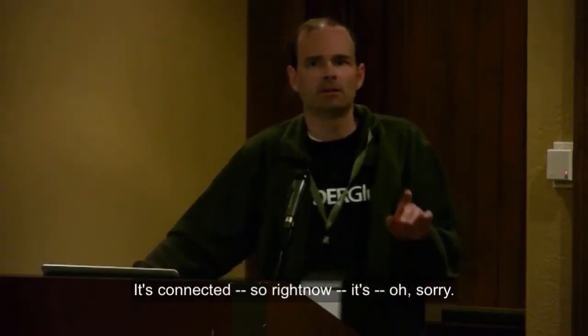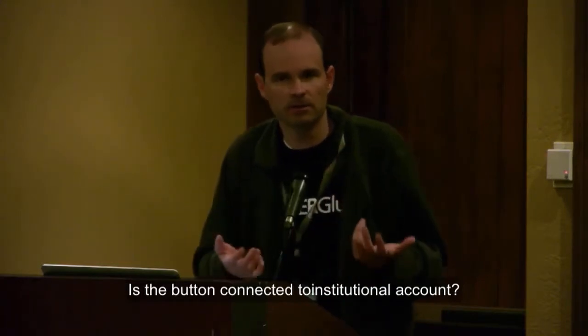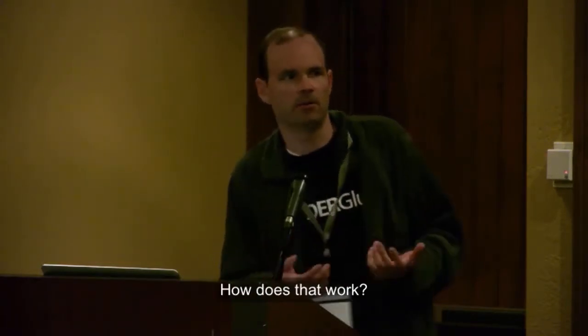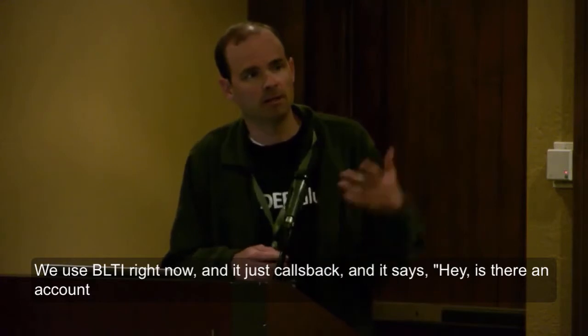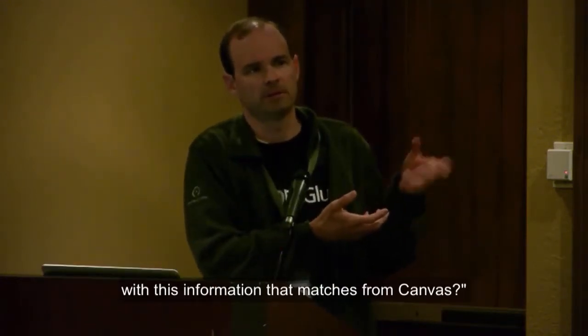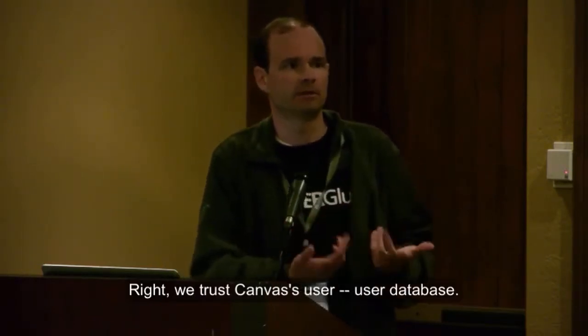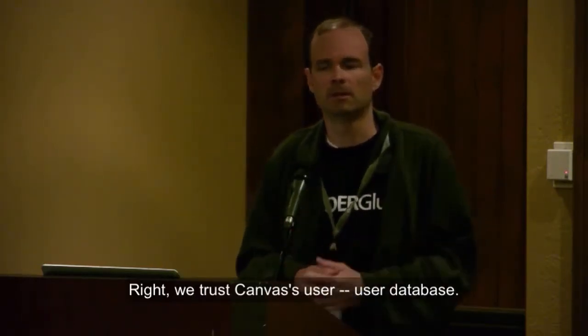Is the button connected to an institutional account, or to my personal account? How does that work? We use BLTI right now, and it just calls back and says, hey, is there an account with this information that matches from Canvas? And then we say, here's your stuff, right? We trust Canvas's user database.